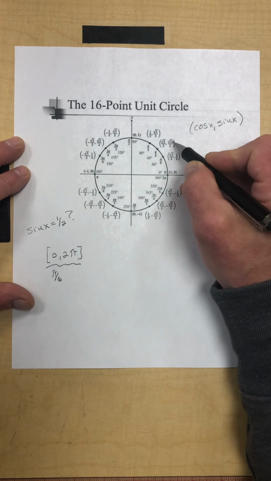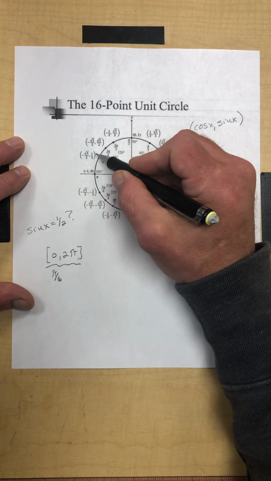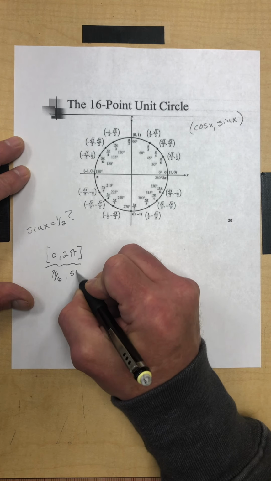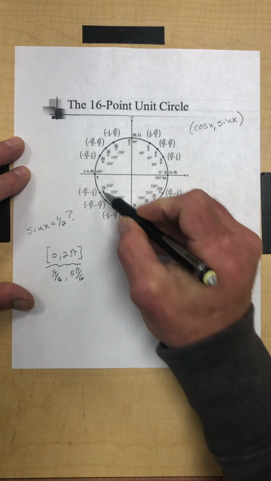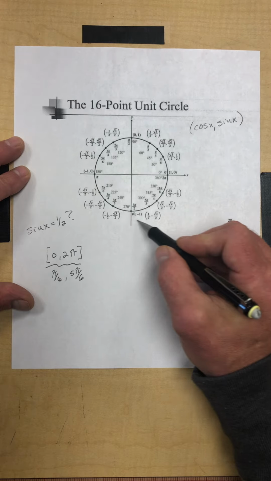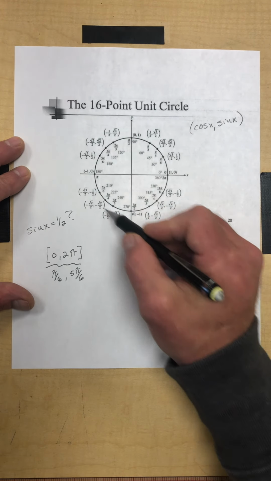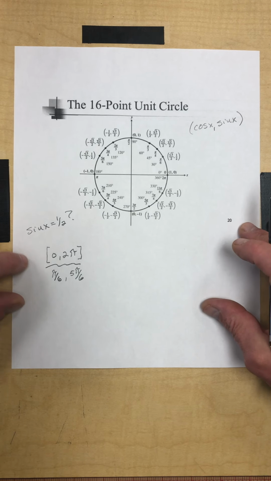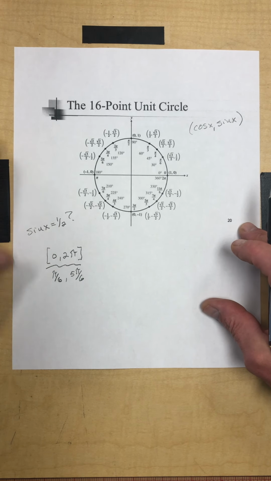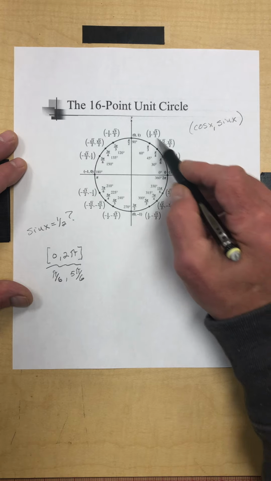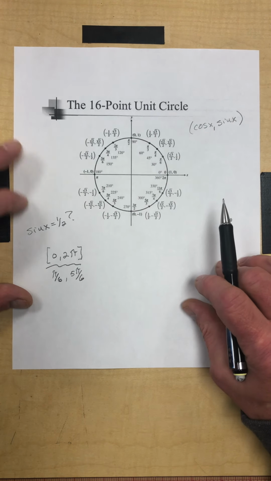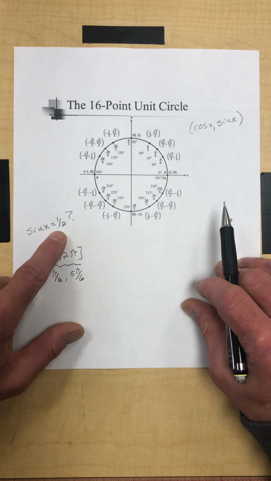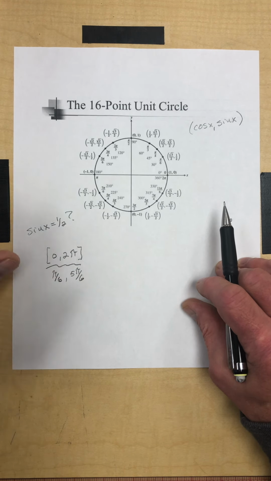And then if I just look at the y coordinates, notice it happens again here at 5 pi over 6. And if I go down here, notice it doesn't happen again. The y-coordinate is not positive 1/2. I get some negative 1/2, but not positive 1/2. So on 0 to 2 pi, one period of sine, I get two solutions. The sine of pi over 6 is 1/2, and the sine of 5 pi over 6 is 1/2.